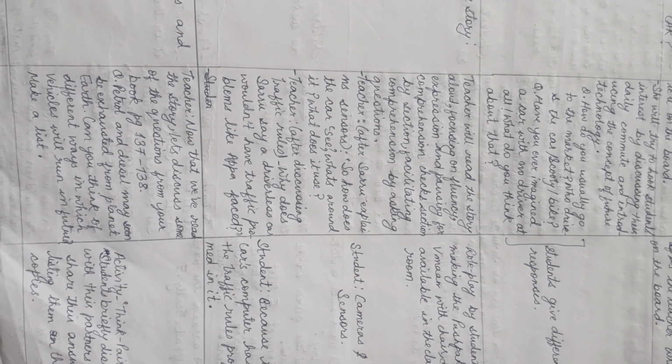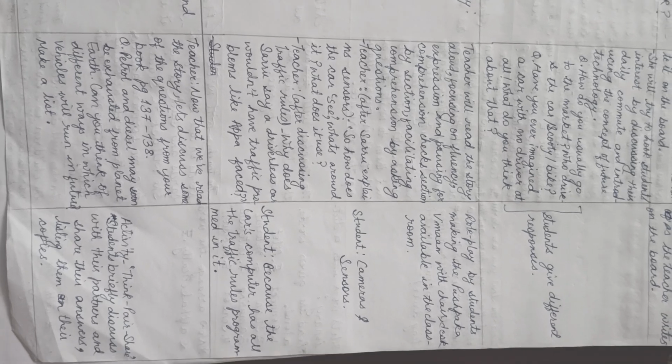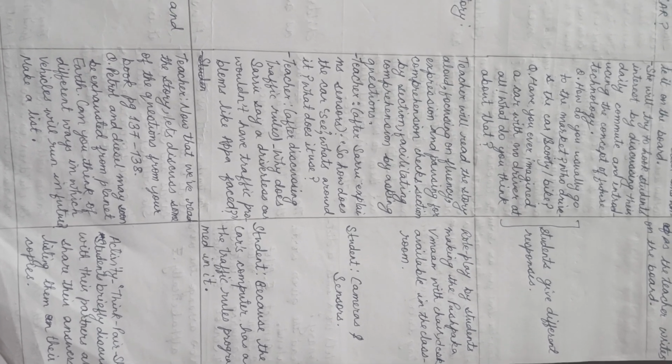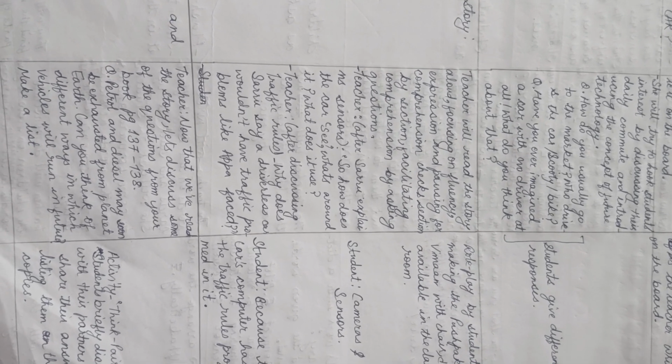Teacher: after Saru explains sensor, so how does the car see what's around it? What does it use? The student will answer, cameras and sensors. Teacher: after discussing traffic rules, why does Saru say a driverless car wouldn't have traffic problems like Appa faced? Student: because the car computer has all the traffic rules programmed in it. Now comes the section Let's Discuss and Write.